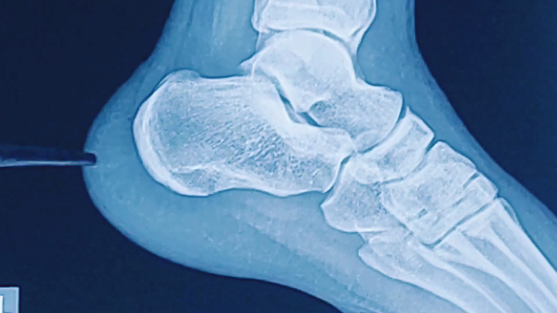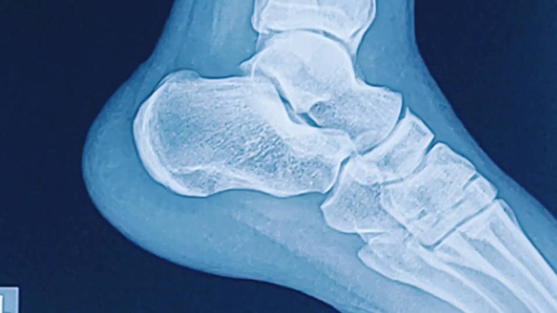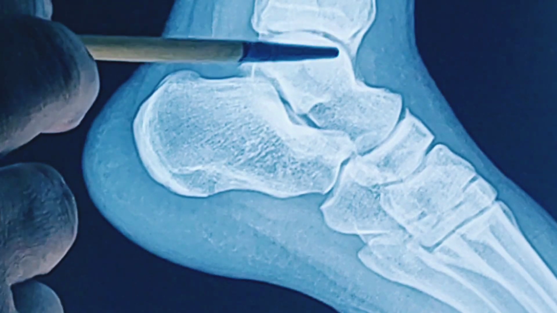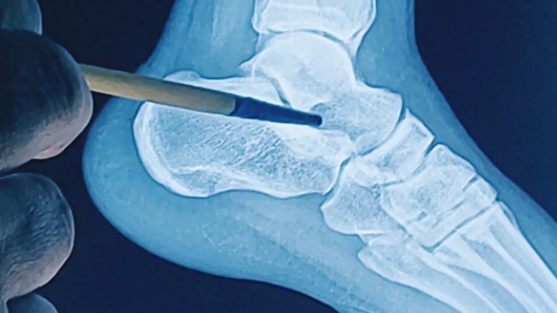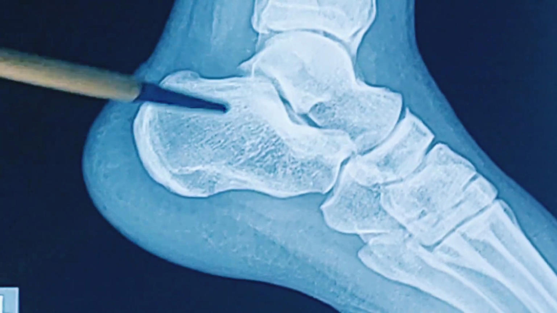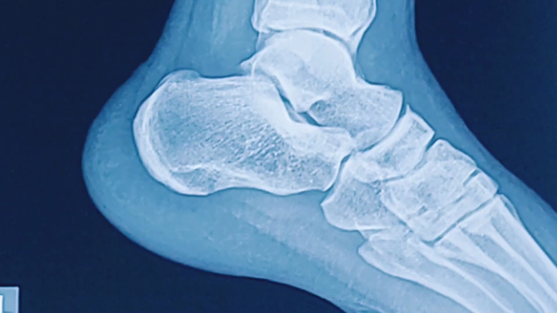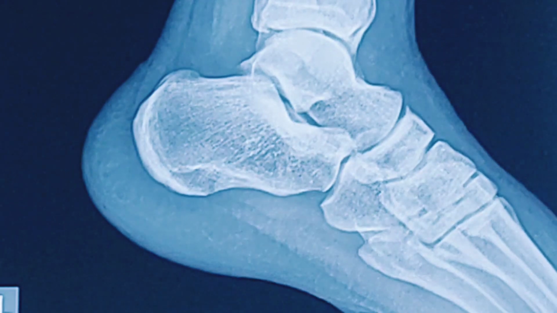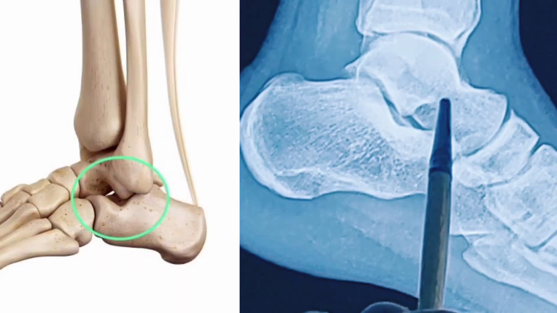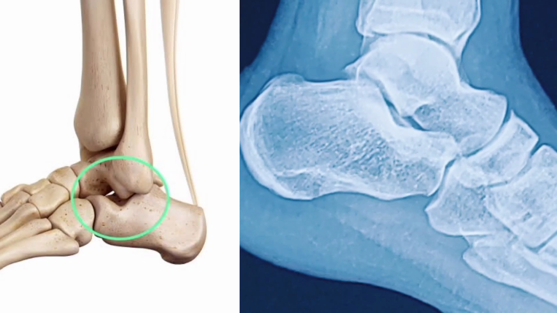In the lateral view we can see this is calcaneum, the largest tarsal bone, then this is the talus having the body, then neck and then head. The peculiarity of the talus is that no muscle is attached at any part of the talus, only ligaments are attached. And on the undersurface of the talus there is a groove called sulcus tali.